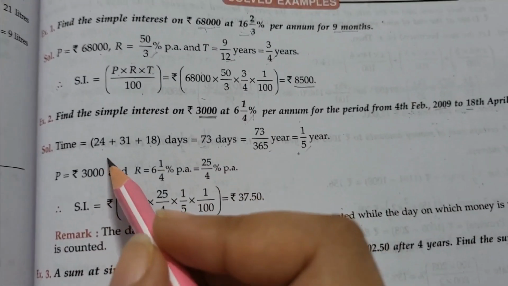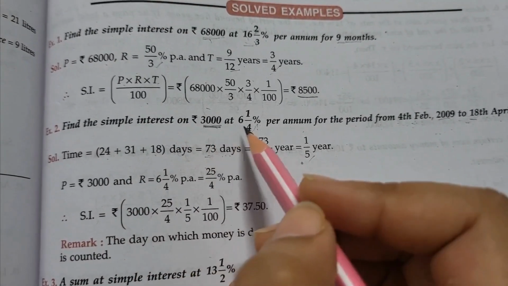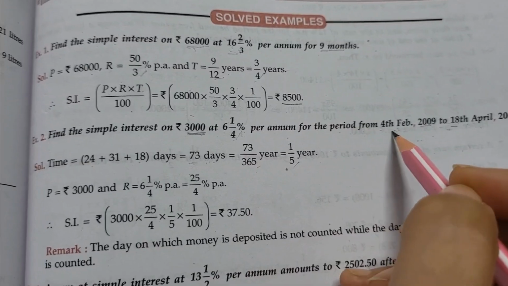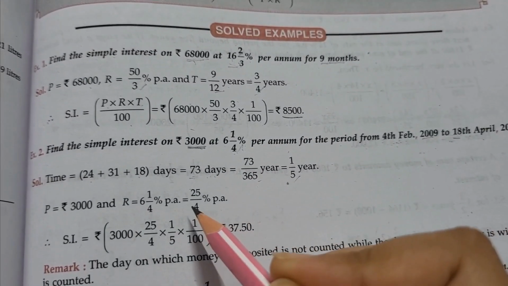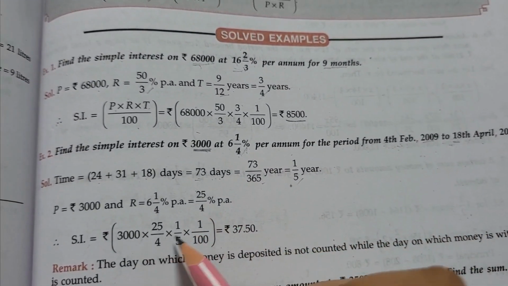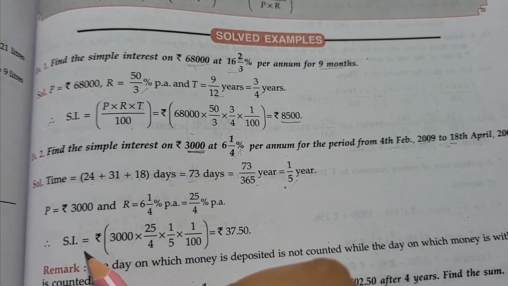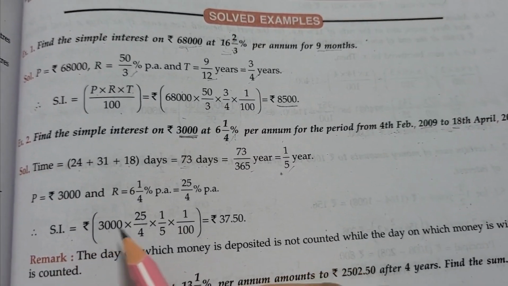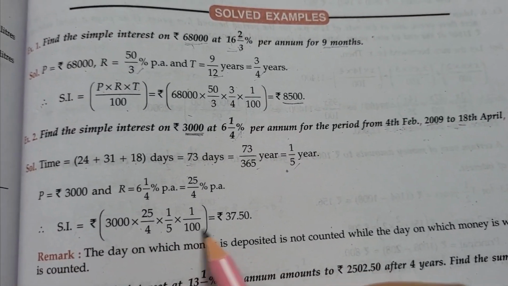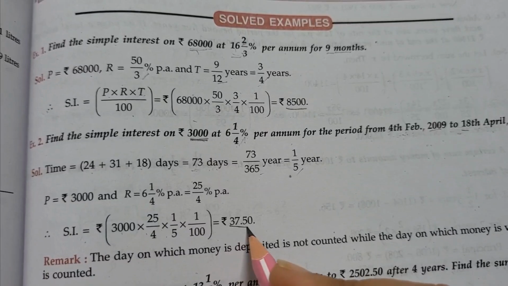Fine. So the P is given to us, 3,000, R is given, and we have calculated the time. So by simple calculations, we see that SI or simple interest is equal to PRT by 100, which is 37.50.